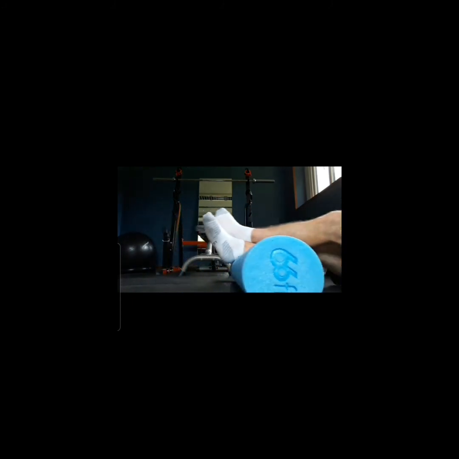So again, doing both sides, and once that tissue gets warm, you might want to look at just adding a bit of plantar flexion, dorsiflexion at the ankle. So you pin a tender spot down, get some movement at the ankle. It just creates that nice little active soft tissue release, gets those layers gliding over one another.